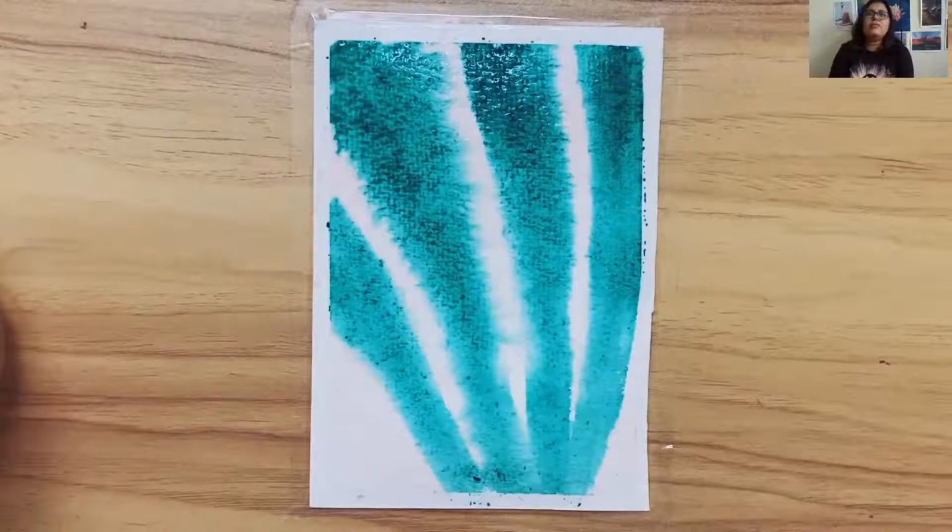That is how the shape of your stroke should also be. Everybody quickly complete these 4 strokes.